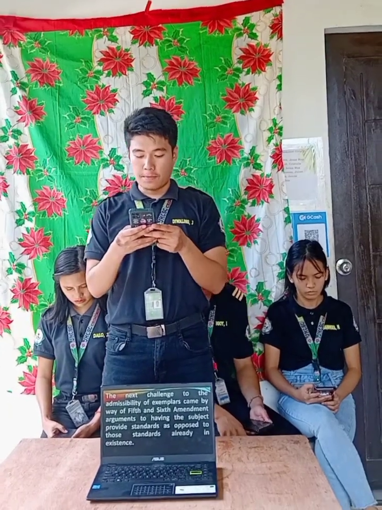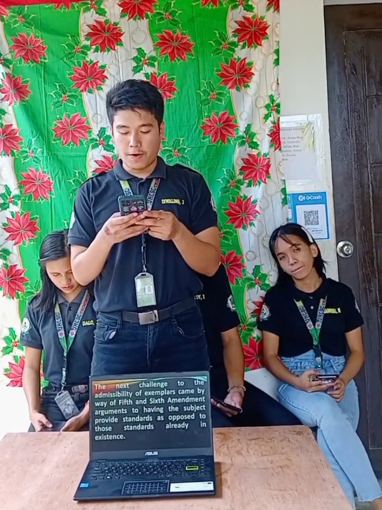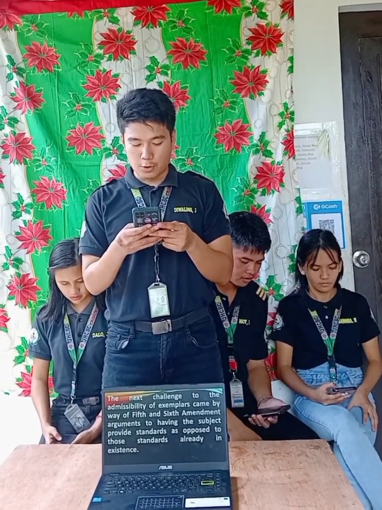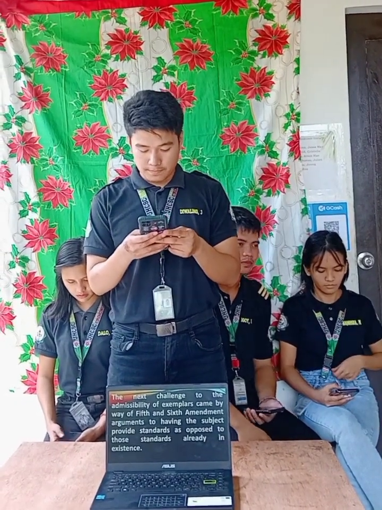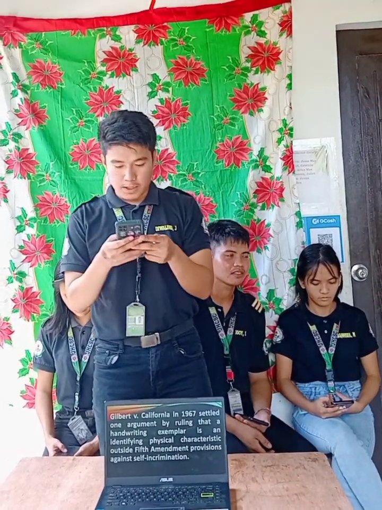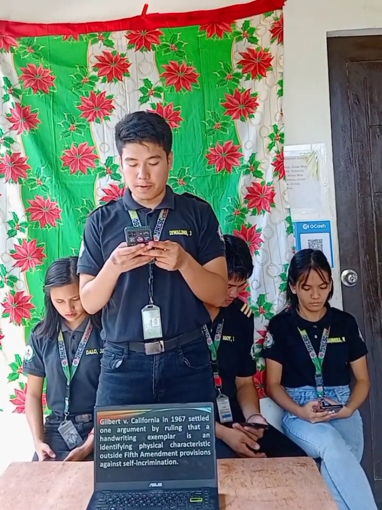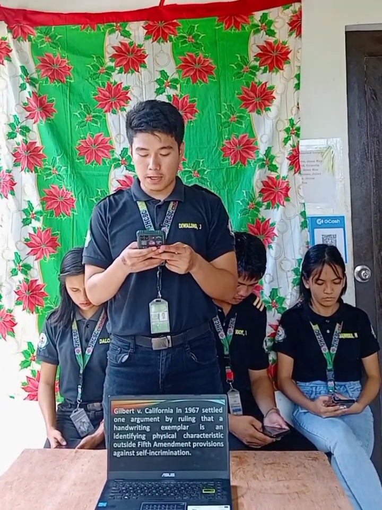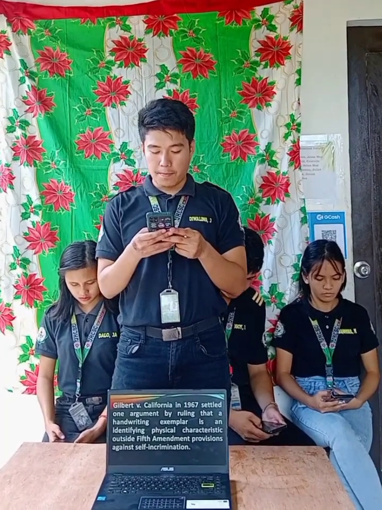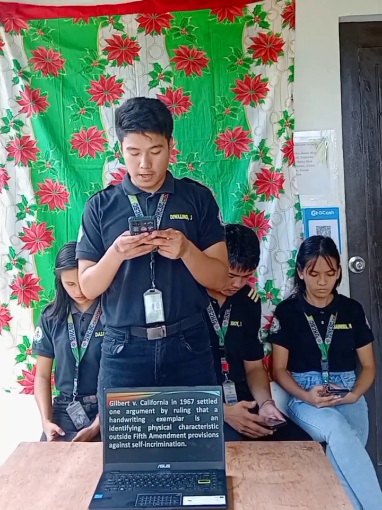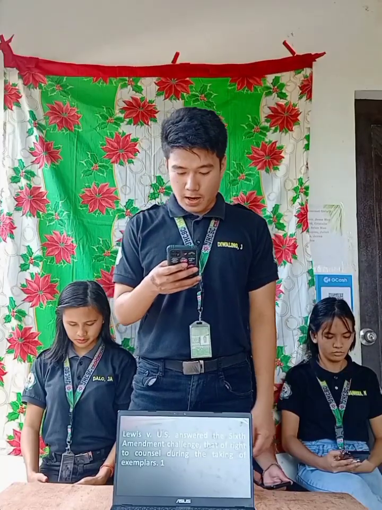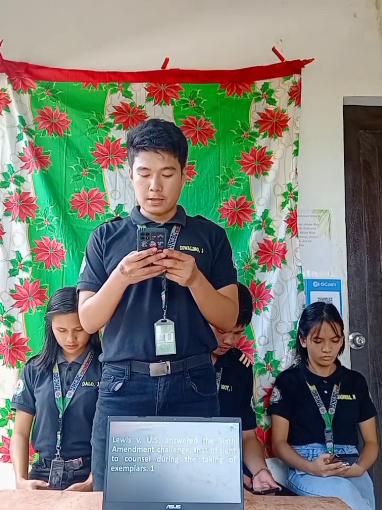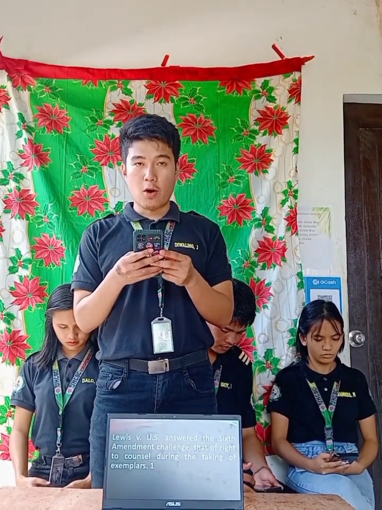The next challenge to the admissibility of exemplars came by way of 5th and 6th Amendment arguments to having the subject provide standards, as opposed to those standards already in existence. Gilbert versus California in 1967 settled one argument by ruling that a handwriting exemplar is an identifying physical characteristic outside the 5th Amendment provision against self-incrimination. This is US versus US, which answered the 6th Amendment challenge, that of the right to counsel during the taking of exemplars.